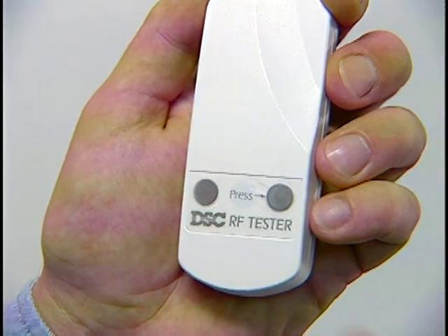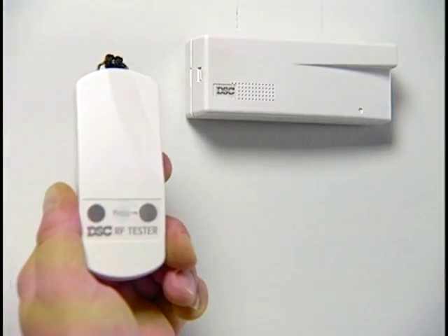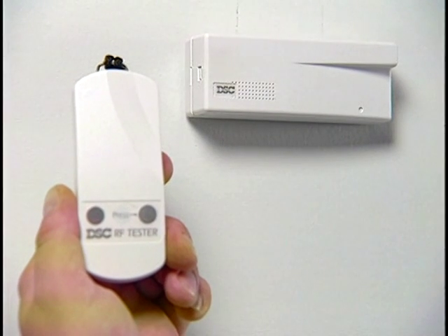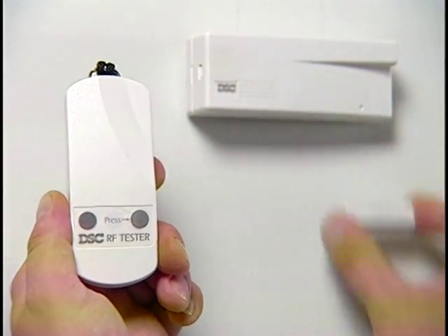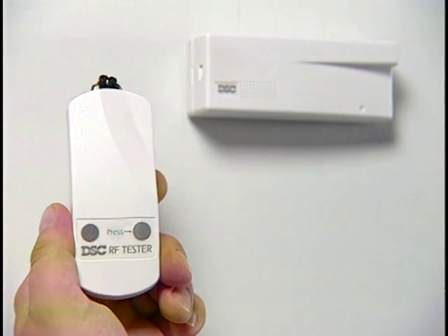Hold the tester within 6 inches of the transmitter that is to be tested. Activate the transmitter. Every time a 900 MHz spread spectrum signal is detected, the tester will beep and flash the LED. If no RF signal is detected for 30 seconds, the RF tester will turn itself off.